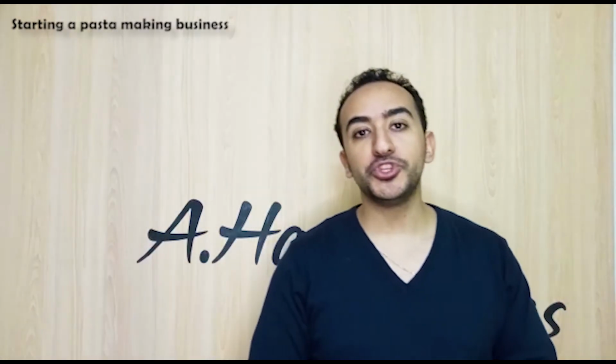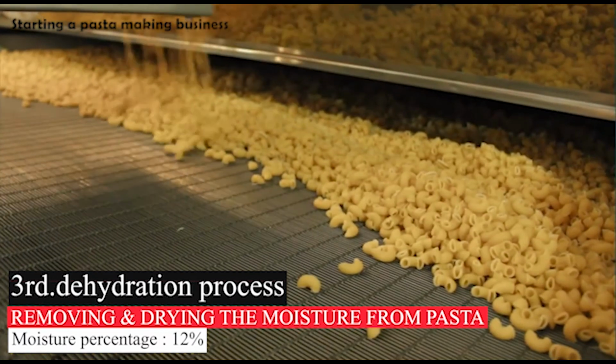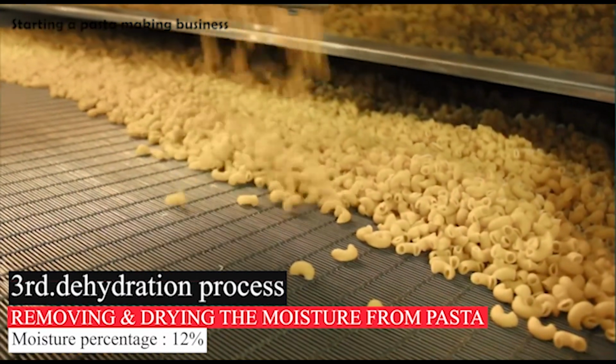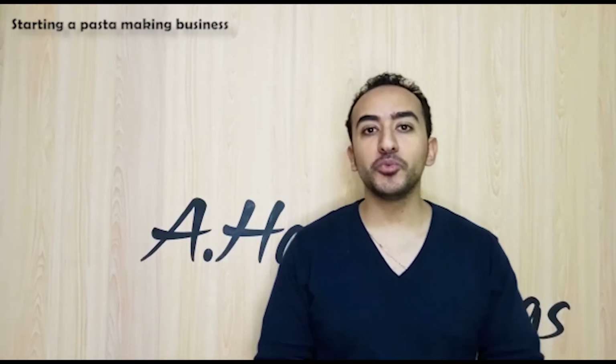So the third process is dehydration. After you get the pasta from the formation, you have to dry it. Okay, you have to remove the moisture from the pasta, and the moisture percentage inside your pasta should be 12%, not more, not less.